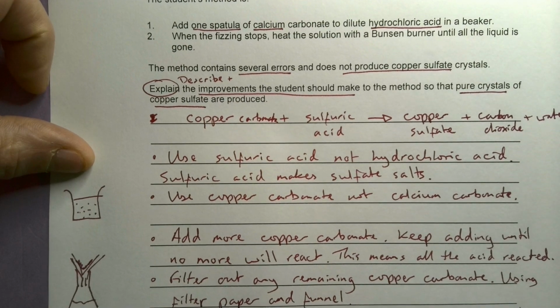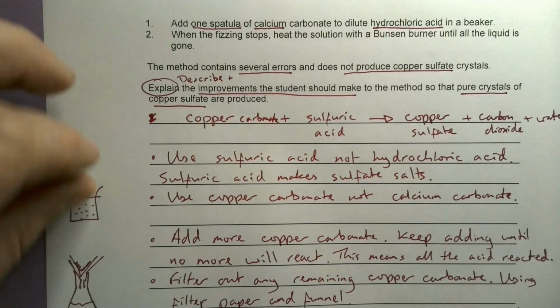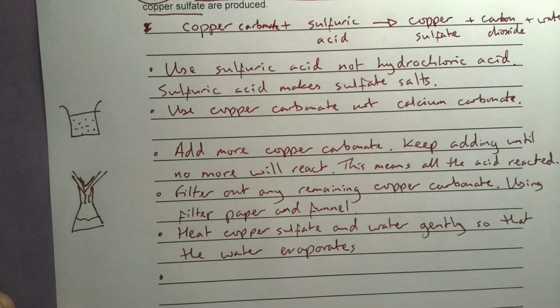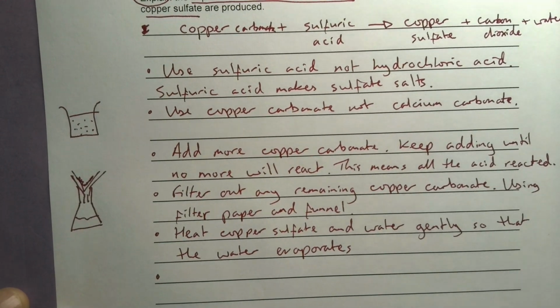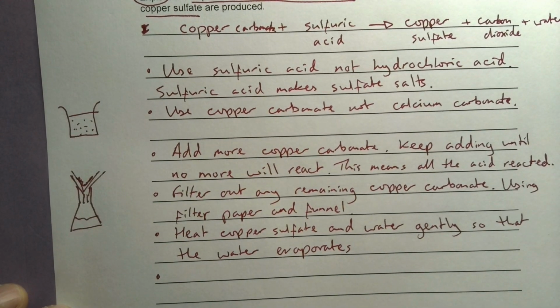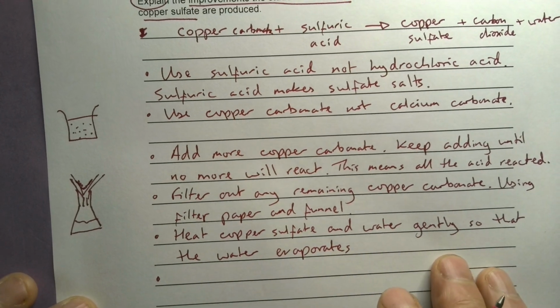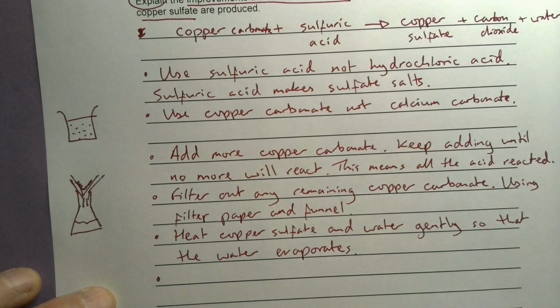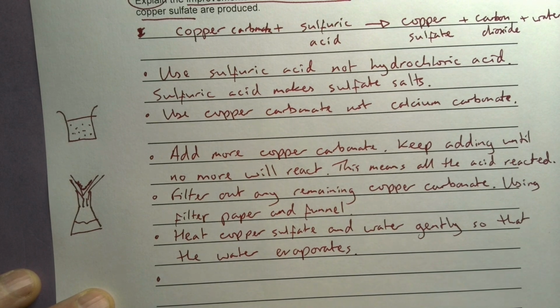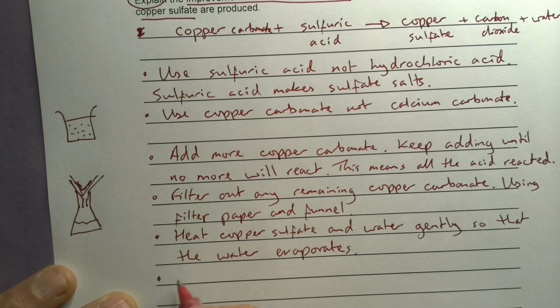You're certainly not going to keep going with the Bunsen burner. Heat the copper sulfate and water gently so that the water evaporates, and at that point you're going to be left with crystals, which you can then dry.